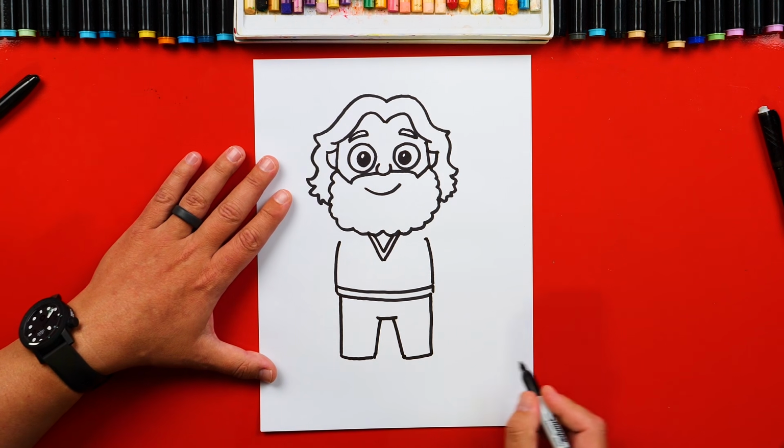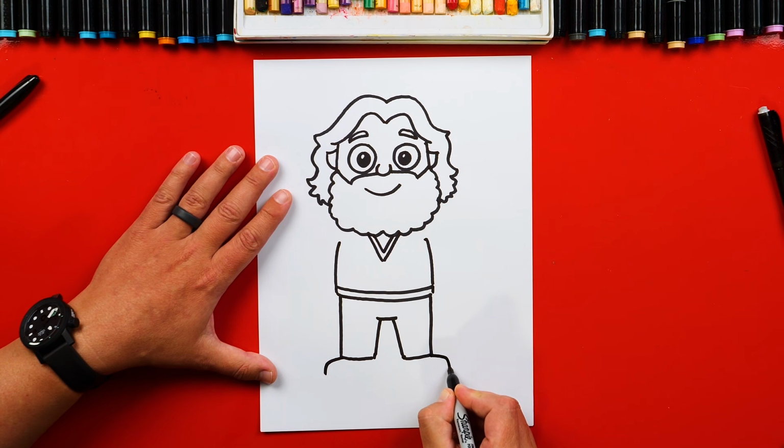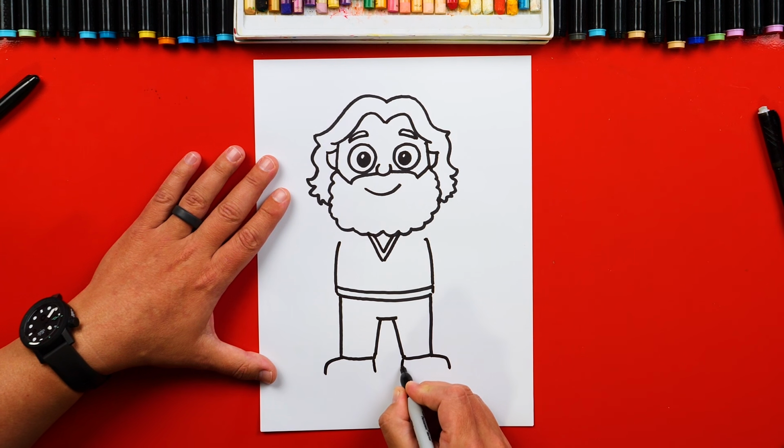And then we can draw his boots. Let's draw them curving out to the side and over here too. And then we can draw the heel of his boot.